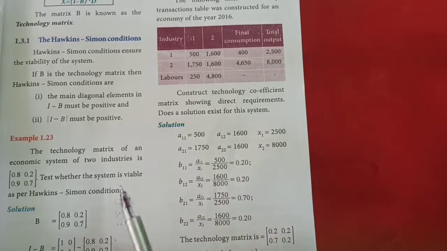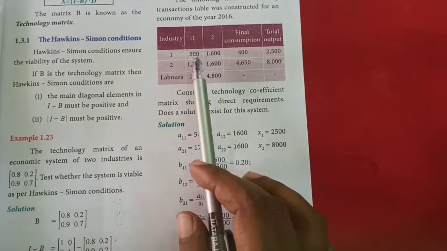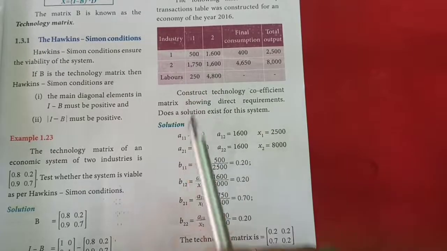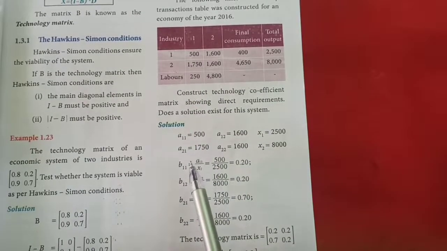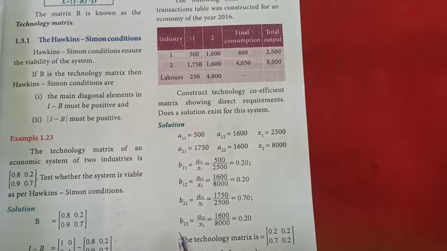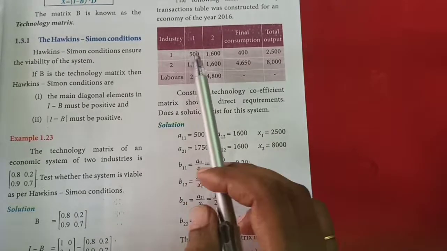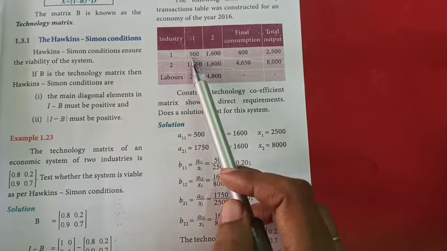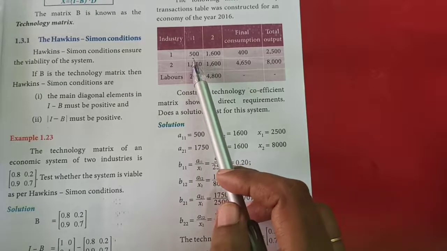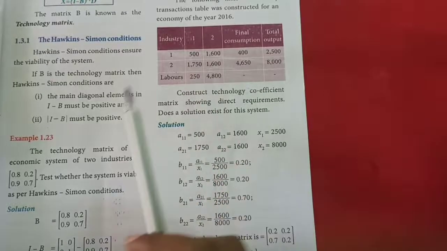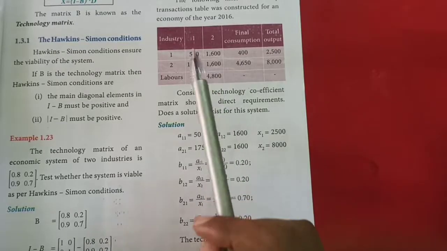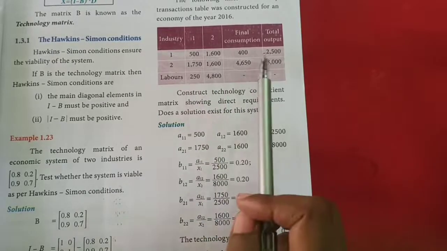Listen to the tabular column. So this one is the A11 value. Here, to find the technology matrix, we will use a formula. I need to explain this first, otherwise you will get confused: what do I mean by A11, B11? So in this example, this one is A11, that is first row, first column. This is the A12 value. Here the output is called the X1 value.